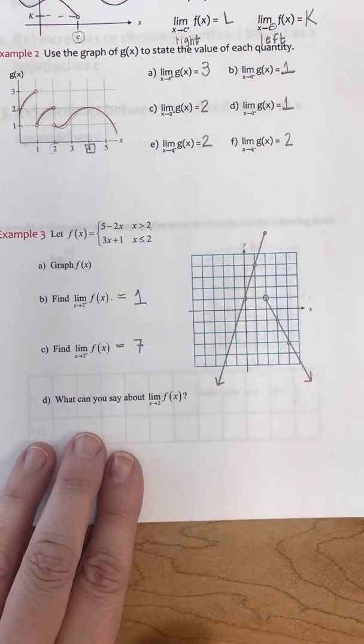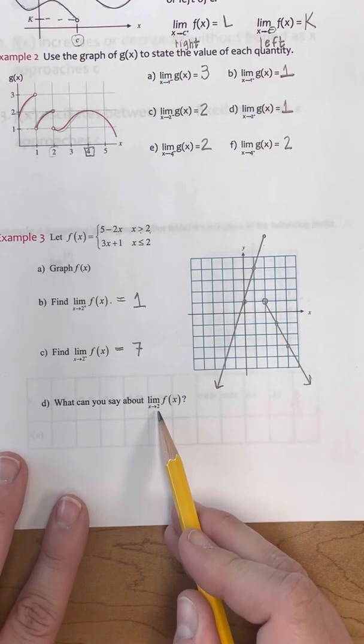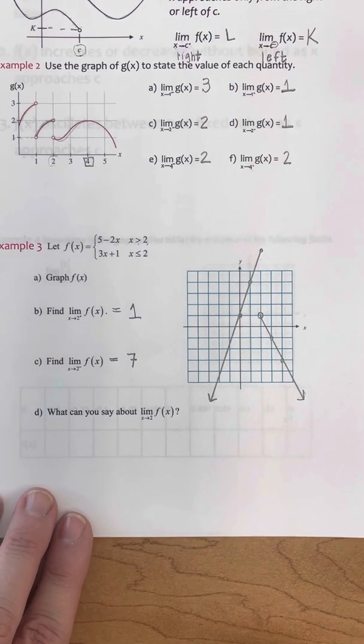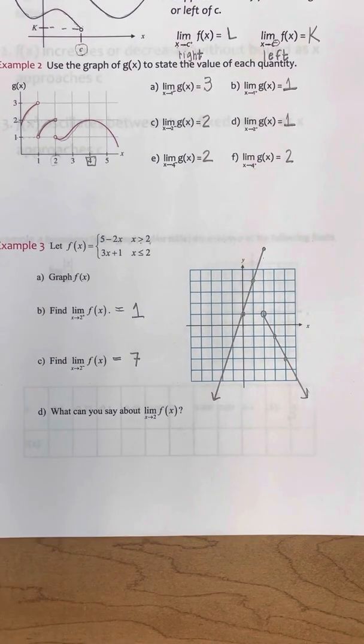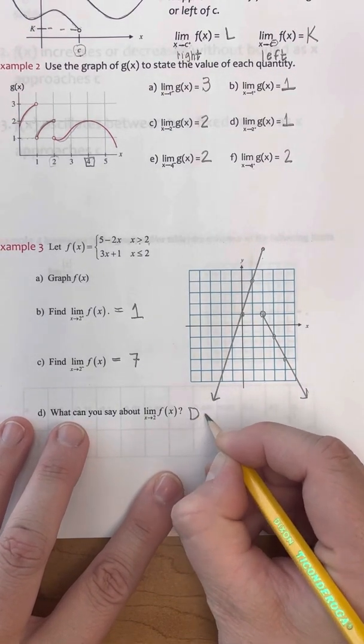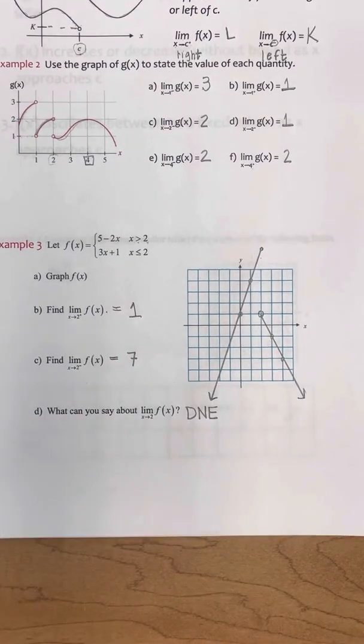And then it says down here, what can you say about the limit of f of x as x approaches 2? Now notice it doesn't have the little minus sign or the little plus sign. So we know that we got one answer coming from the left, but we got a totally different answer coming from the right. And so what that means for us is, I'm going to write the letters DNE. That stands for does not exist. My limit does not exist because they are not both approaching the same y value.